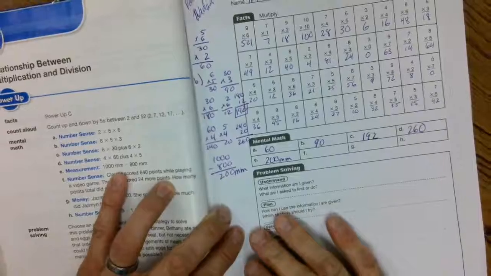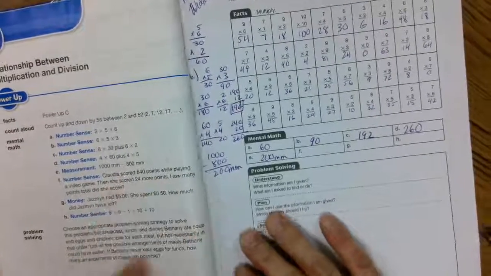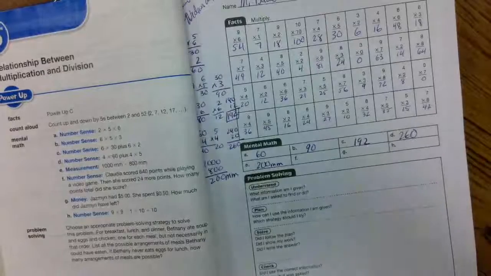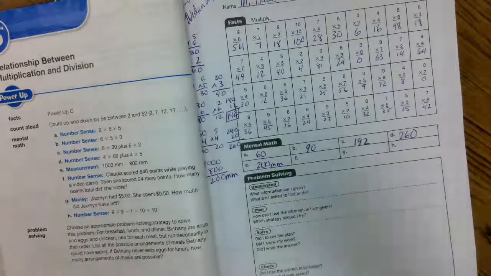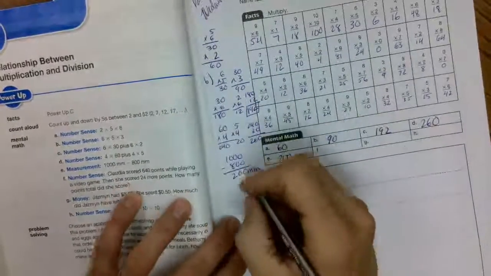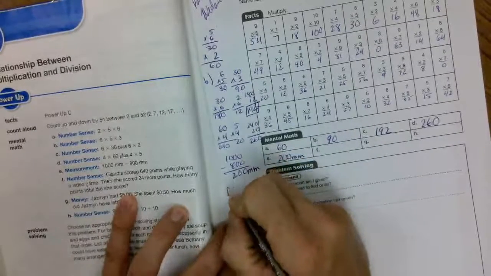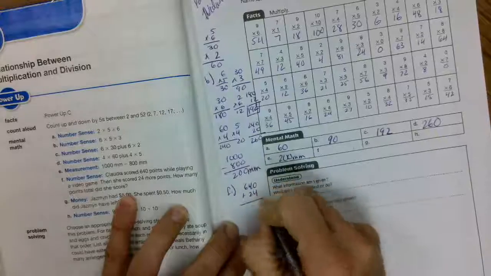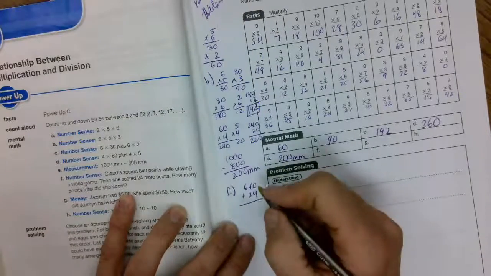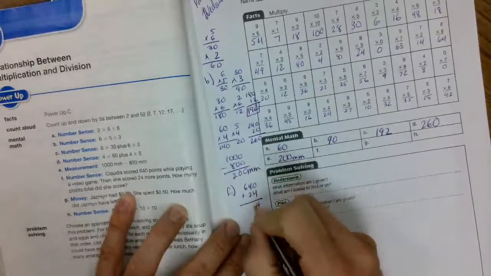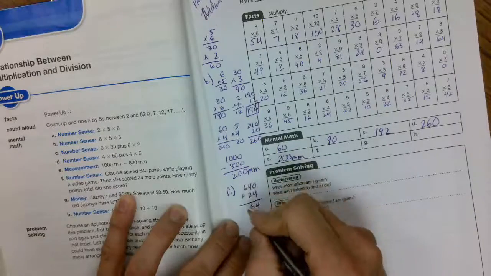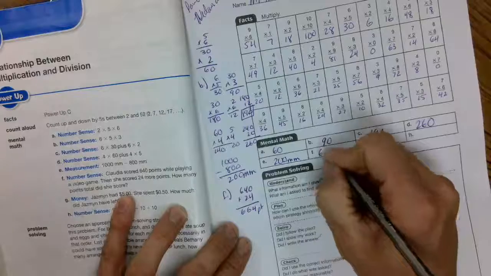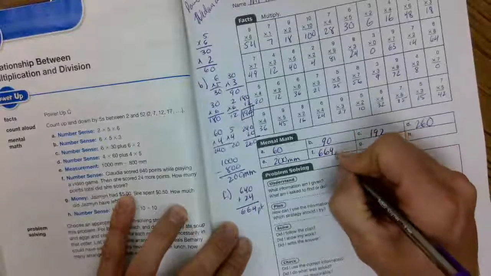Look at F. F says Claudia scored 640 points while playing a video game. Then she scored 24 more points. How many points did she score all together? So we have an addition problem here. 640 plus 24. 0 plus 4 is 4. 4 plus 2 is 6. And 6 plus nothing is 6. 664 points.